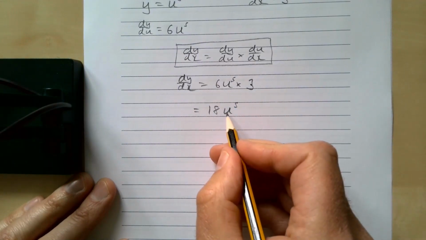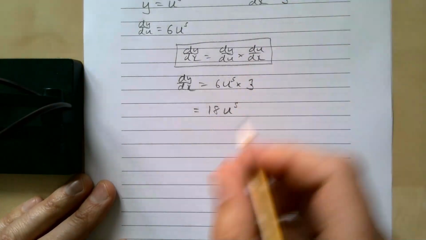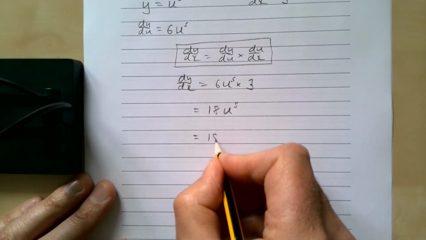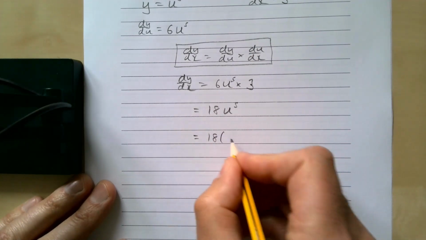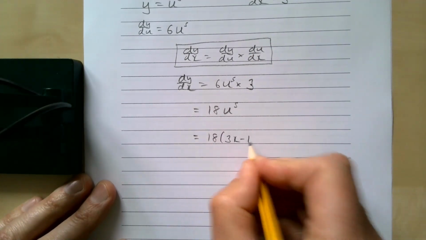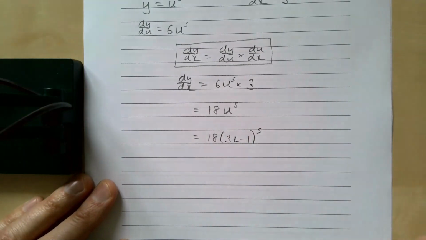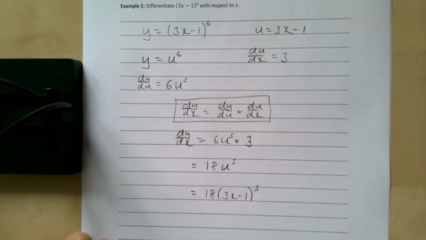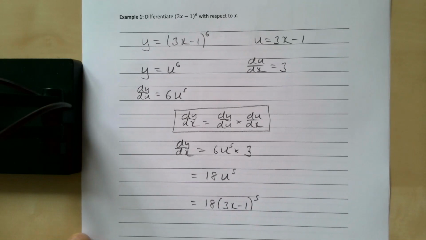And we now can change back our u. At the very top of the page, we let u equal 3x minus 1, so 3x minus 1 all to the power of 5. Hopefully you can see all that there and see where it comes from then.